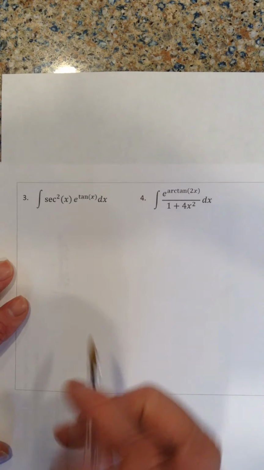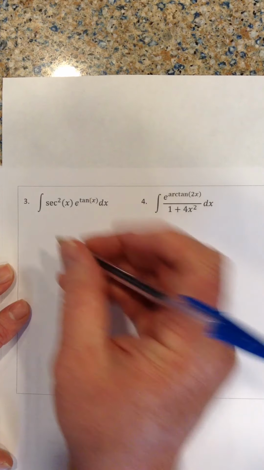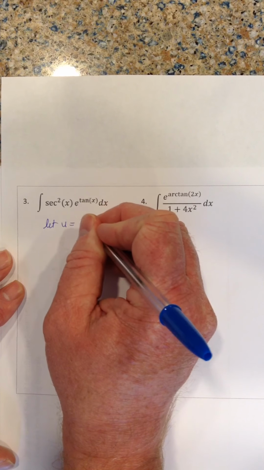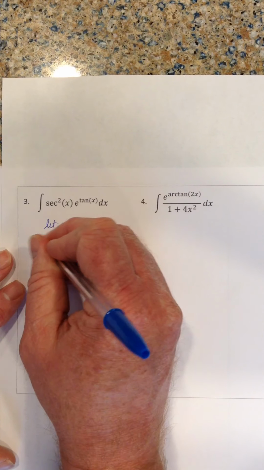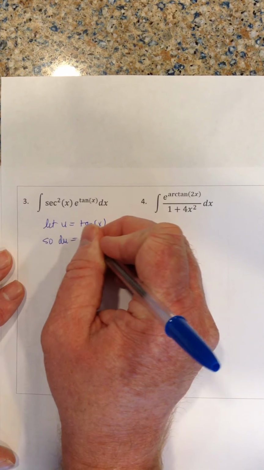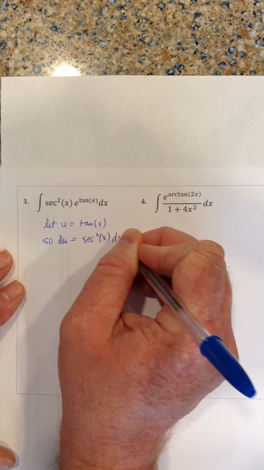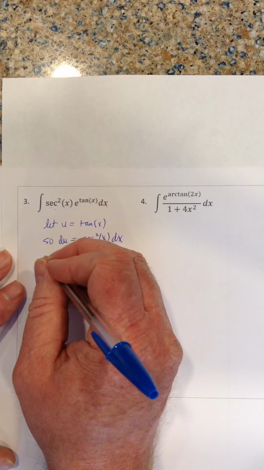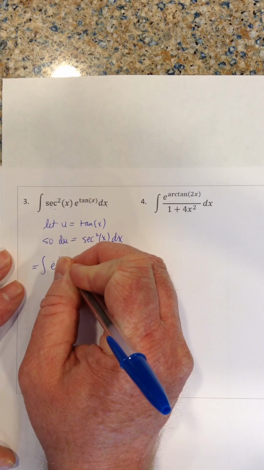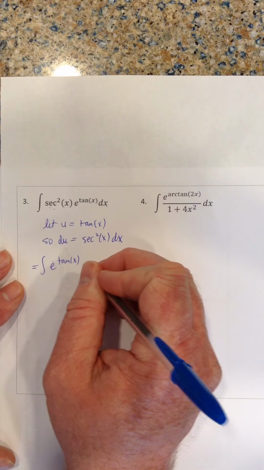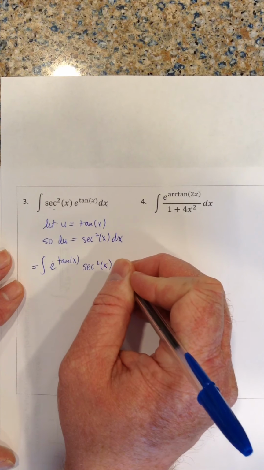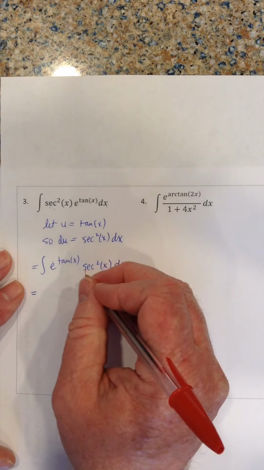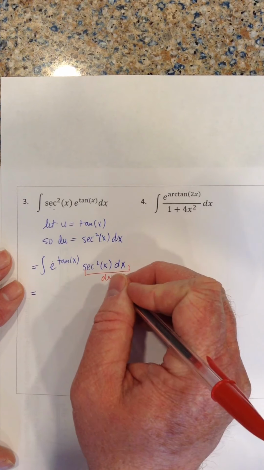Okay, I see we have an exponential function again, so I'm going to let u equal the tangent of x. So du is secant squared of x dx, and I have that. I have a secant squared of x and a dx, and if you want, I can rewrite the order of that integral. So you can always change the order when you multiply. And as you can see, that whole thing is my du.